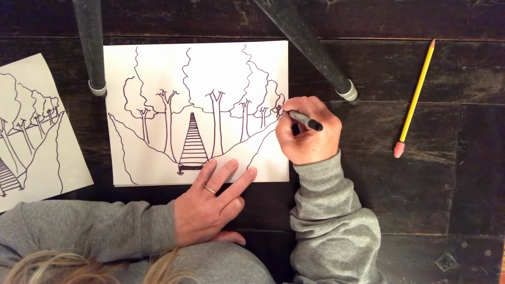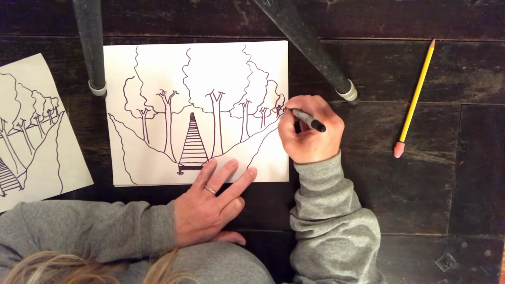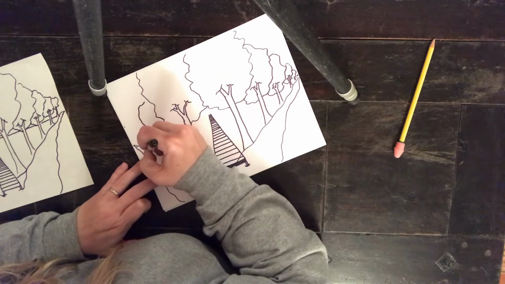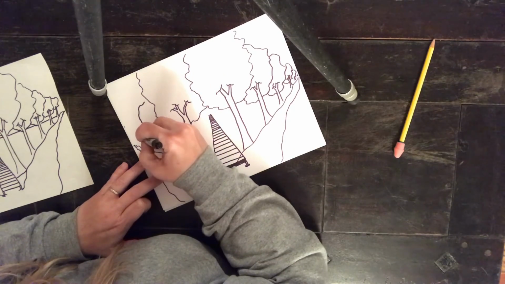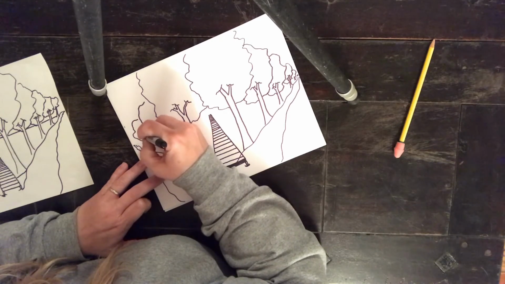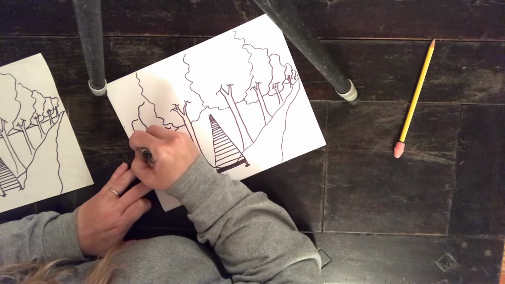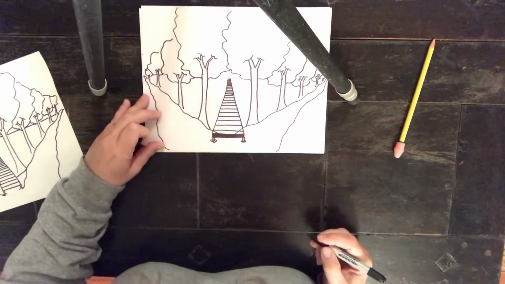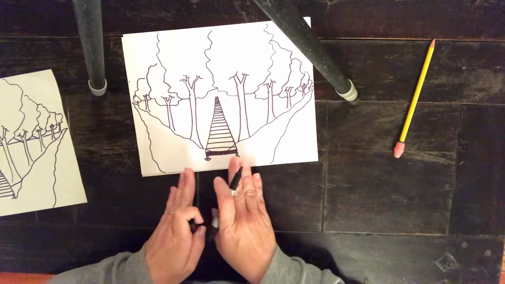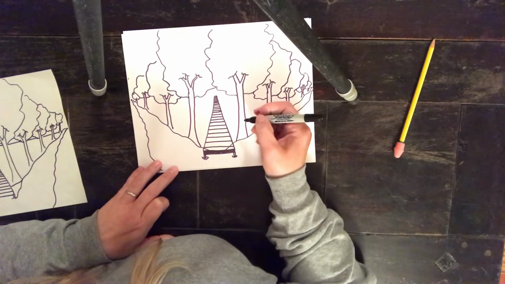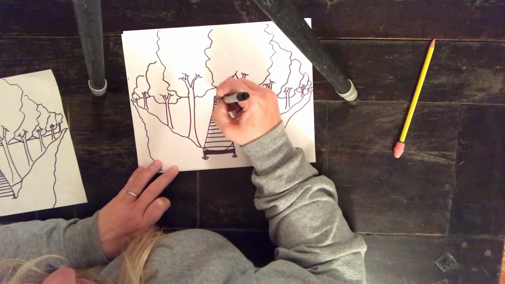Squeeze one more really small one in there to make it really look like it's far away. Okay. So you can see it starts to look like it's going further back. Again, like I said, if you wanted to, you could draw a couple little trees off in the distance over here.